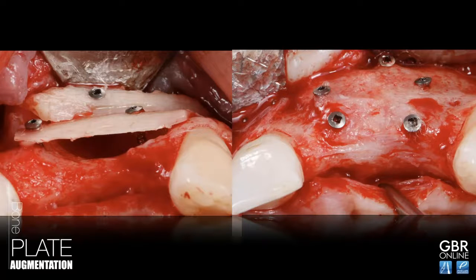And so here I'm showing this before and after so you can see the amount of bone volume that was gained from these procedures. And again, all this was virtually and digitally planned. So it makes it quite easy. It takes the guesswork out.